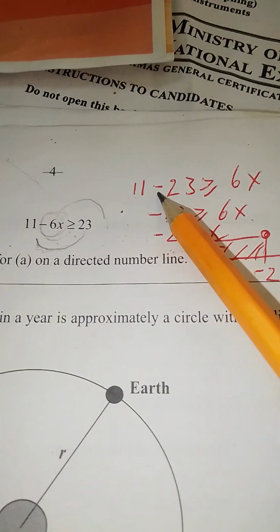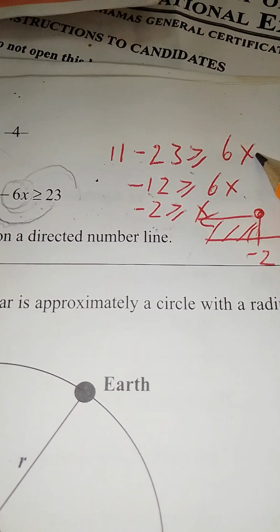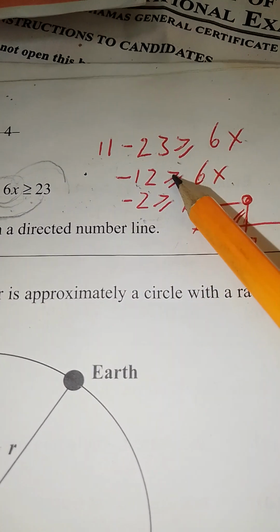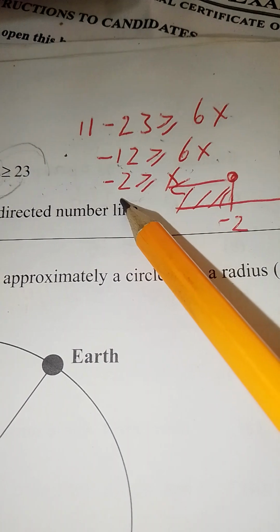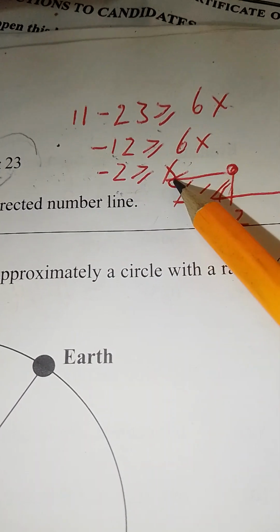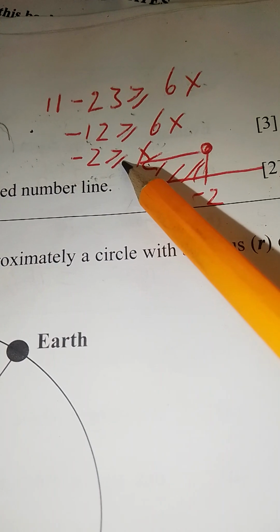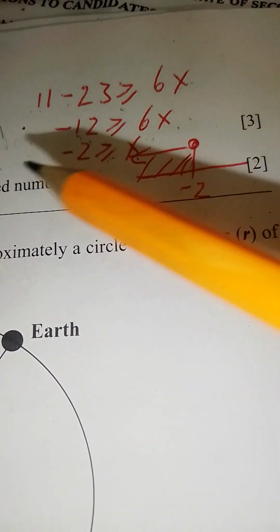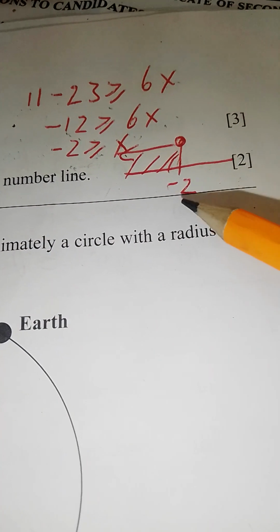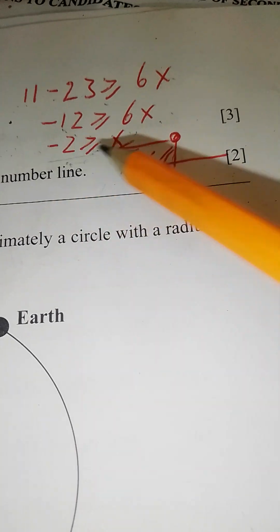So I get 11 minus 23 is greater than or equal to 6x. Minus 12 is greater than or equal to 6x. Divide both sides by 6, and I get minus 2 is greater than or equal to x. So x is less than or equal to minus 2. Less than is going to the left, because 7 is less than 8, right? So at minus 2, I have a closed circle, and all of my answers lie over here.